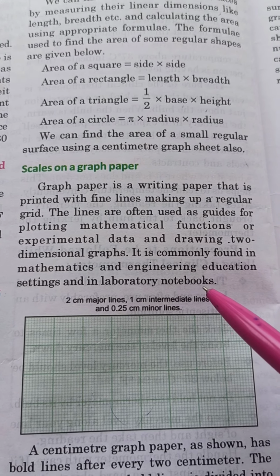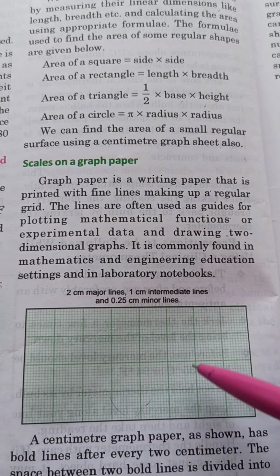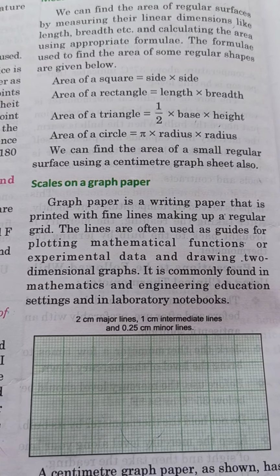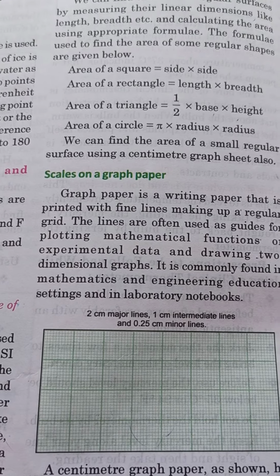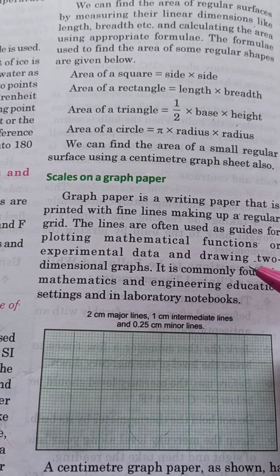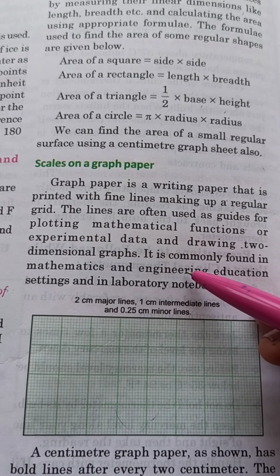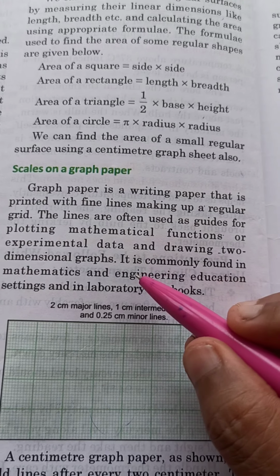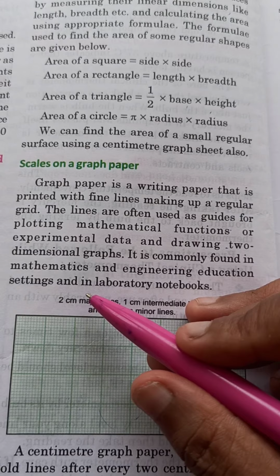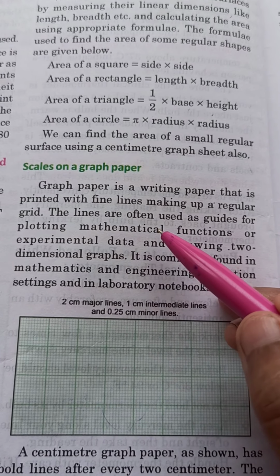I just hope, students, you all must have seen such graphs in your physics, chemistry, biology, or science notebooks, right? Sometimes we used to use it in maths also, and also in engineering education settings. Okay, so the lines are often used as guides.